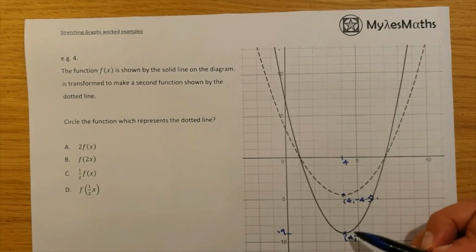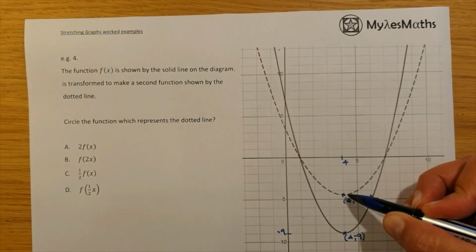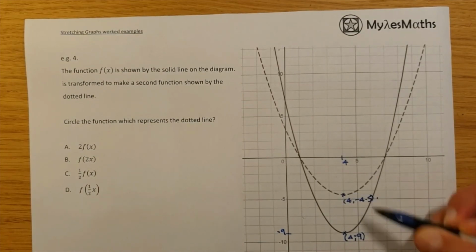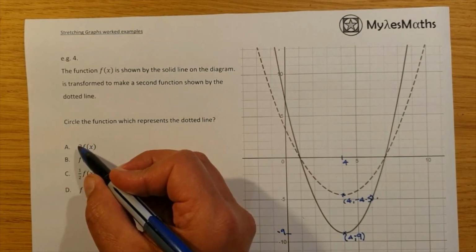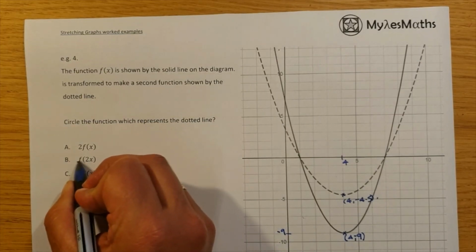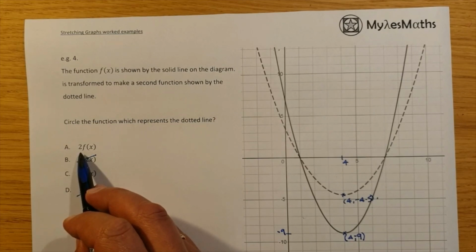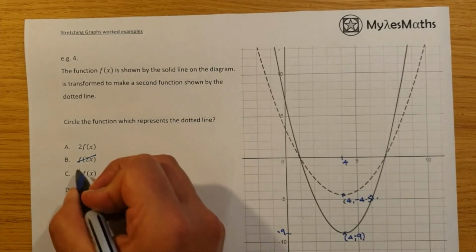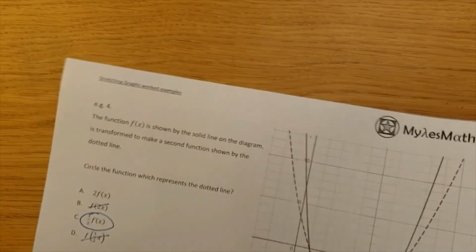So what's happened? Well, it's half. Minus 4.5 is half of minus 9, I should say. So I'm expecting a number that's outside the function. It can't be b and it can't be d. This would be doubling. This is halving. Must be c. And that's just some typical examples that you might find on a GCSE paper.